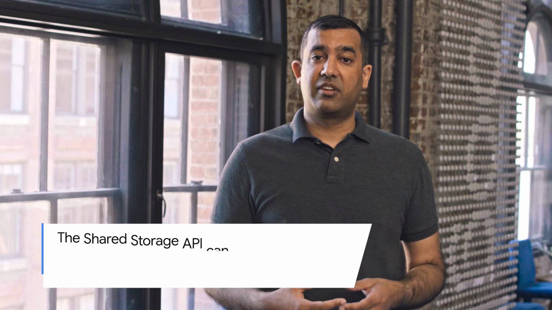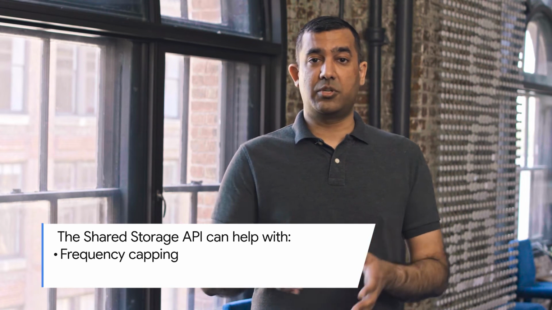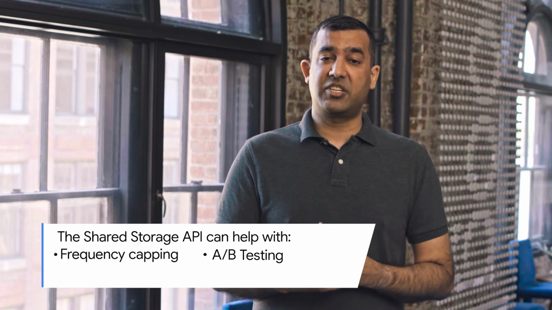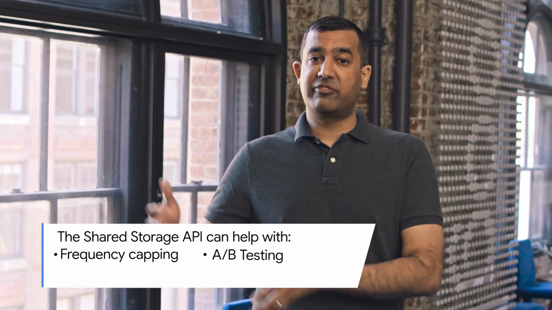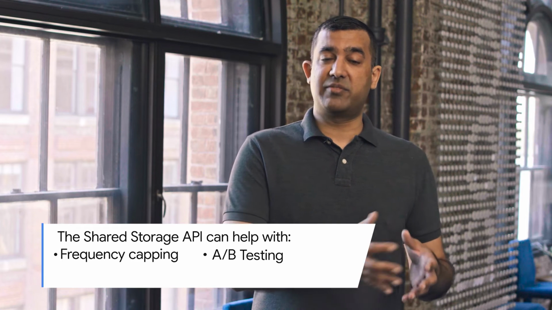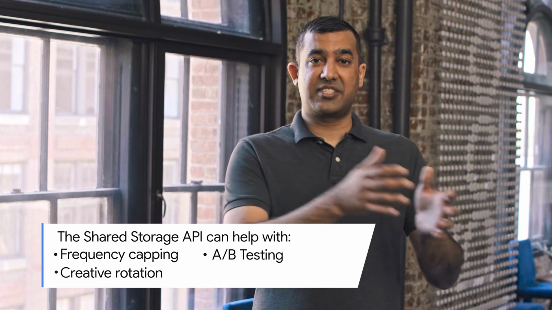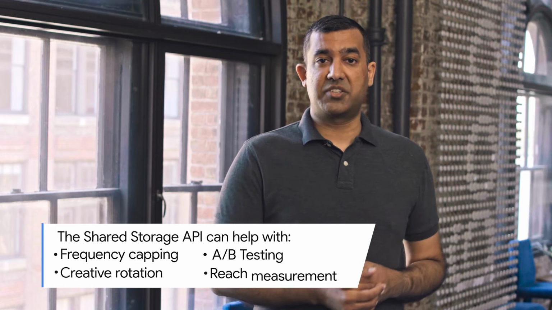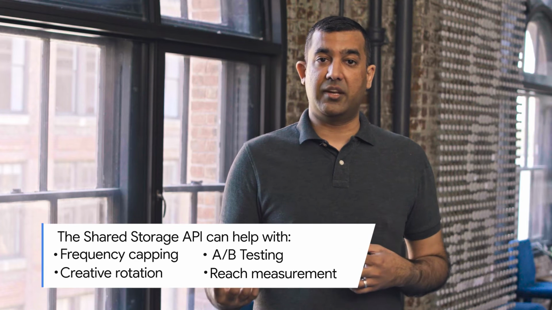These may include frequency capping, which allows you to limit the number of times an ad can be shown to a single user across sites; A/B testing, including brand lift experiments, which allows you to split audiences into groups and show them different versions of an ad to understand what drives more impact; creative rotation, which allows you to show creatives as part of a sequence to increase effectiveness of the ads; and reach measurement and custom reporting, which helps you understand how many users you have reached with your campaign and how often they have seen your ads.